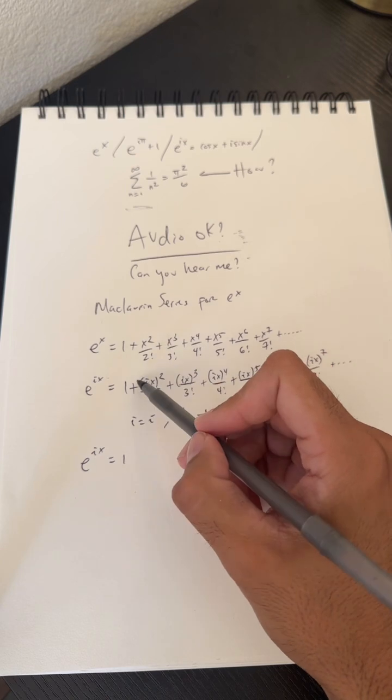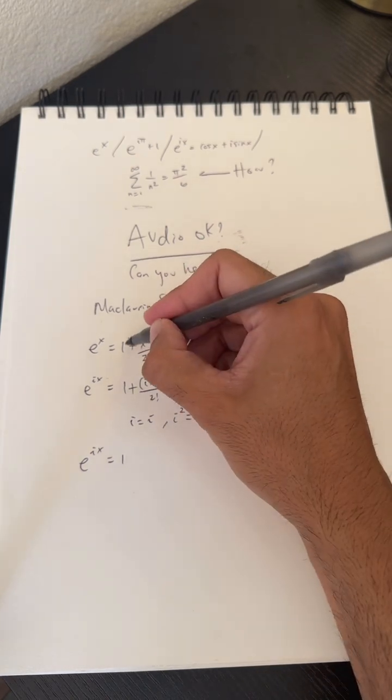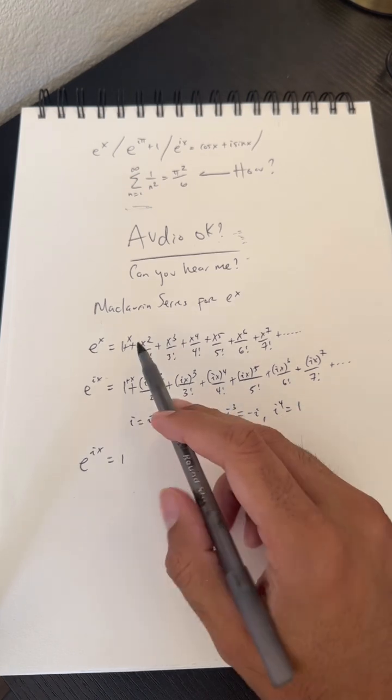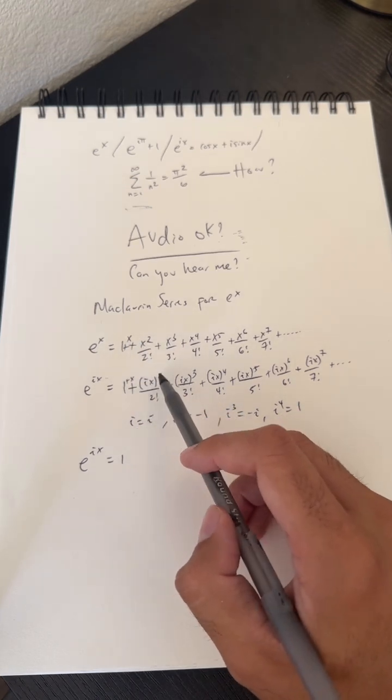I realized this entire thing, no one was telling me about this. There's an x missing in here. There should be a 1 plus x in there for all of these. So the series has a 1 plus x plus x squared over 2 factorial.